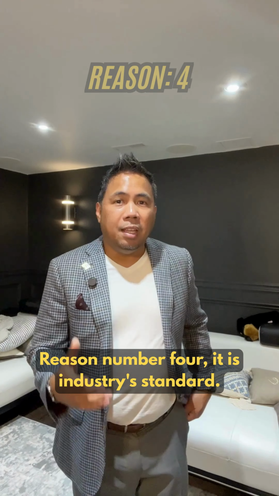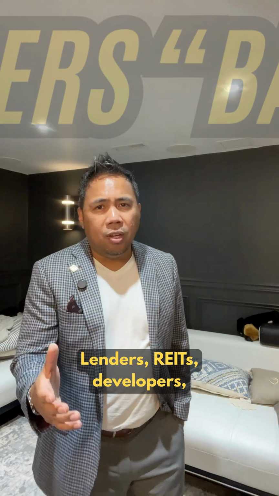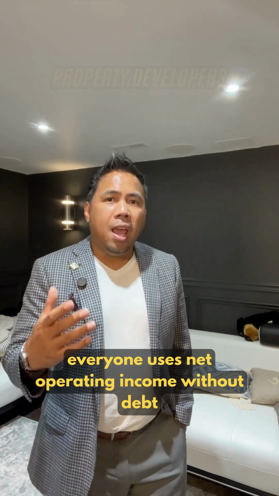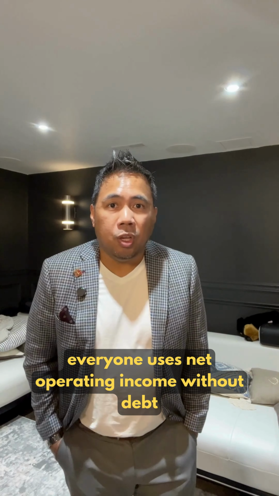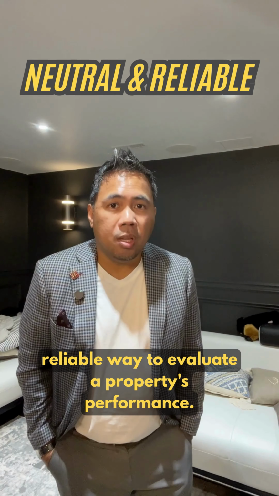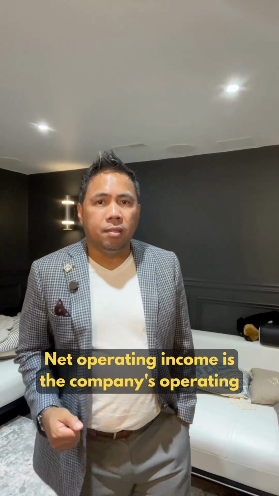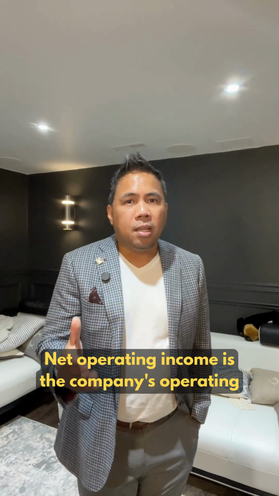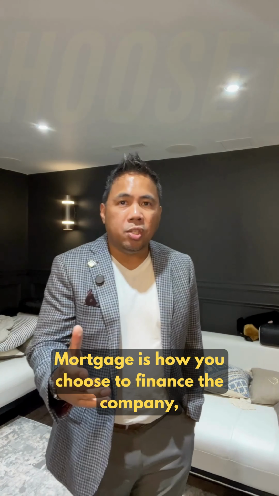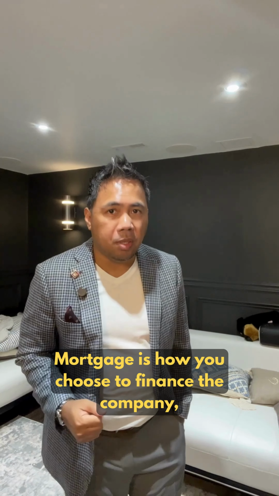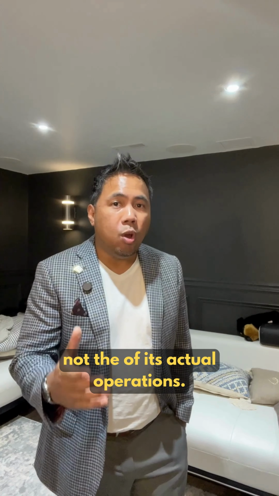Reason number four, it is the industry standard. Lenders, REITs, developers, everyone uses net operating income without debt because it provides a neutral, reliable way to evaluate a property's performance. It's like a business. Net operating income is the company's operating income. Mortgage is how you choose to finance the company, not part of its actual operations.